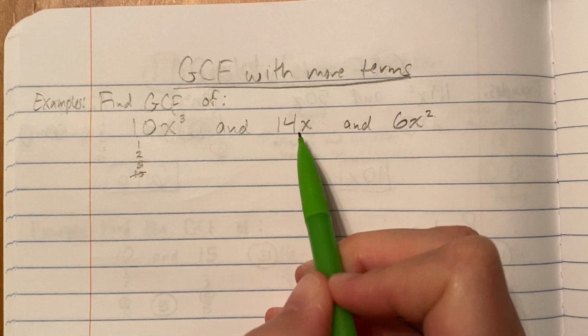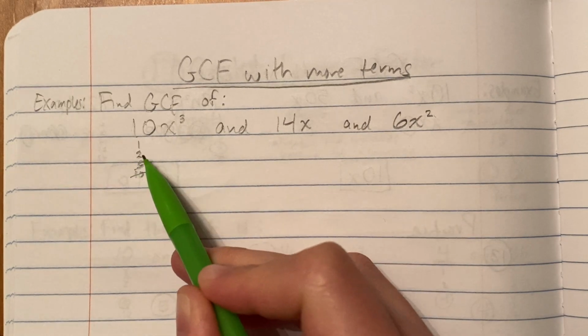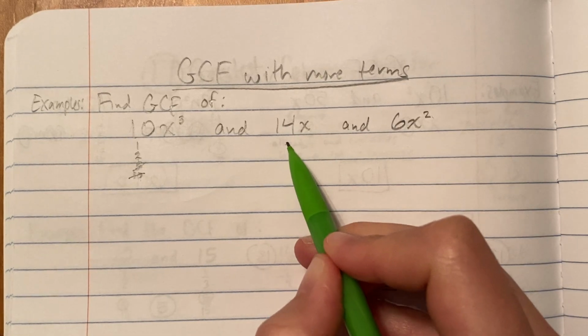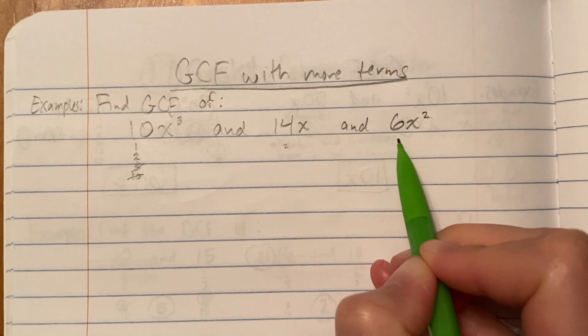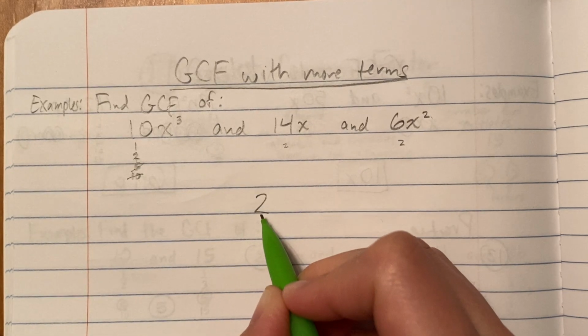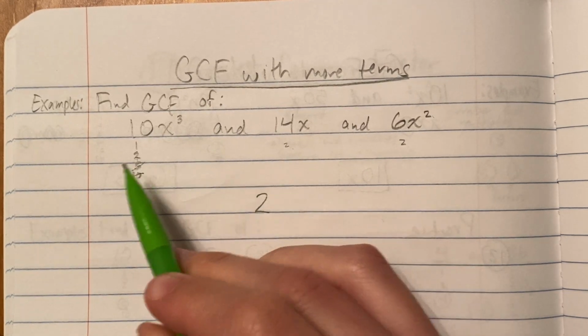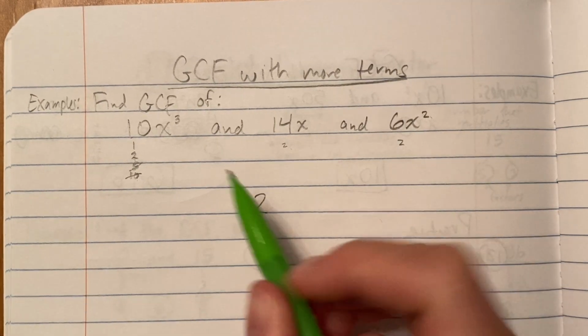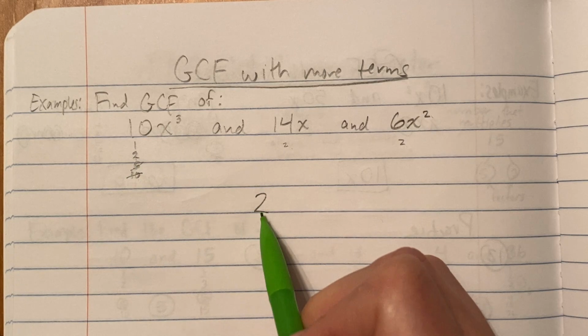Can I multiply 5 and get 14? Nope. Can I multiply 2 and get 14? Yeah, 2 is a factor here. What about here? Yeah, I can multiply 2 and get 6. So my number is 2. Sometimes if there's really nothing that's shared, then the greatest common factor is a 1, but in this case, it's 2.